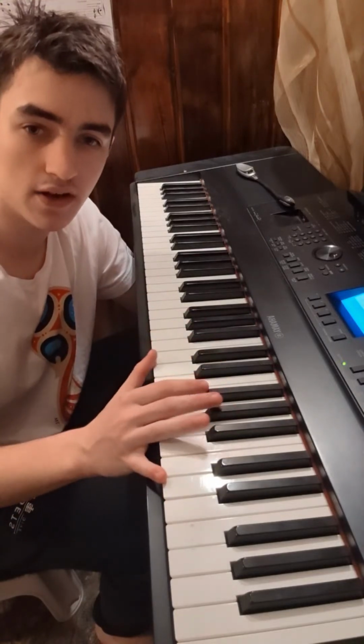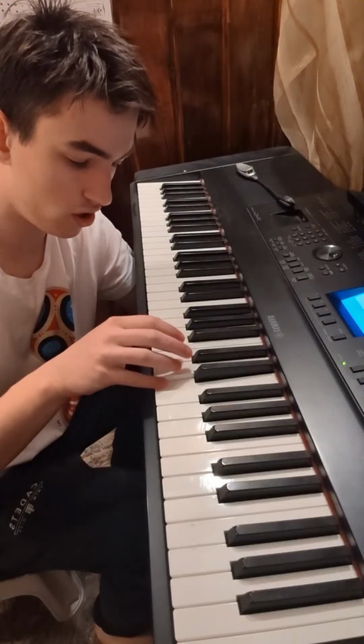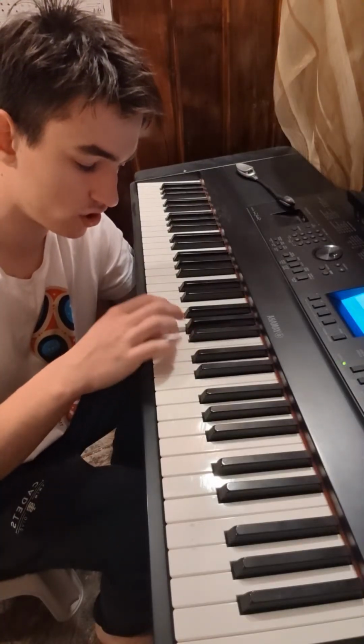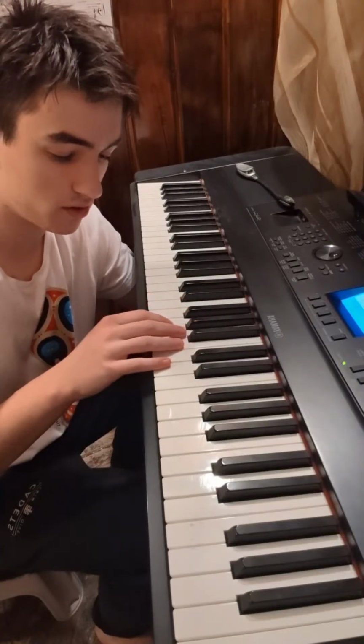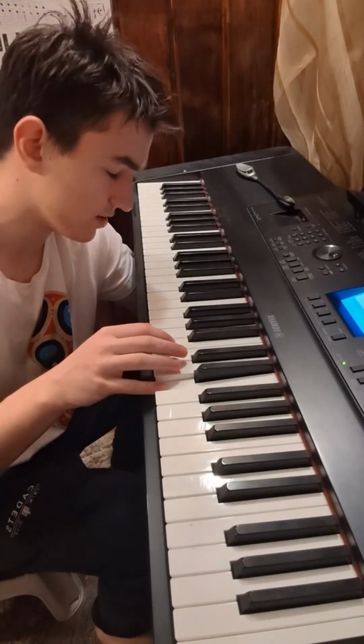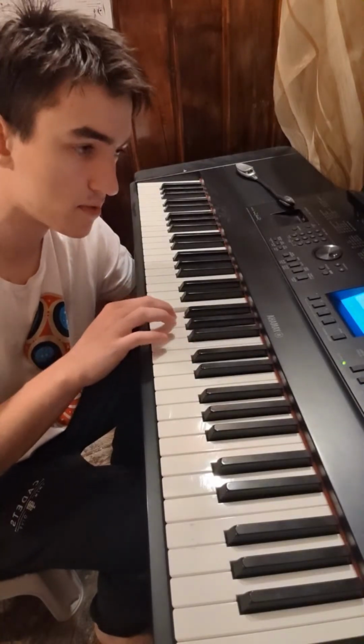It is actually very simple. First step that usually everybody almost always teaches is do, re, mi, fa, sol, la, si, do. Also known as C, D, E, F, G, A, B, high C.